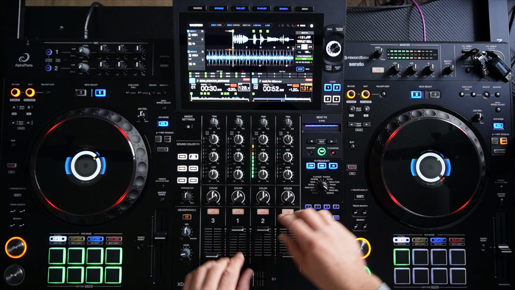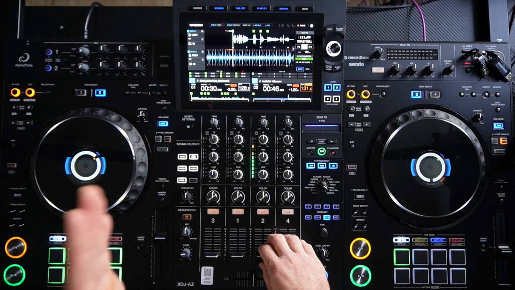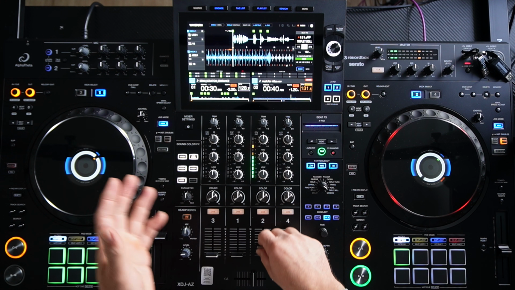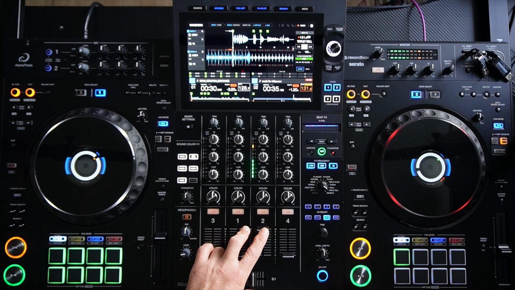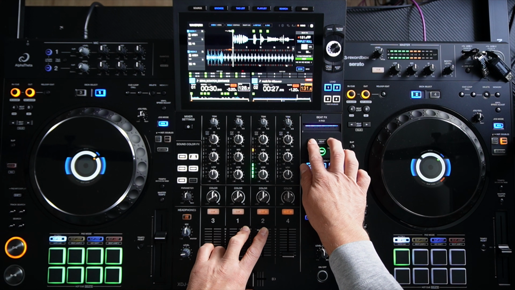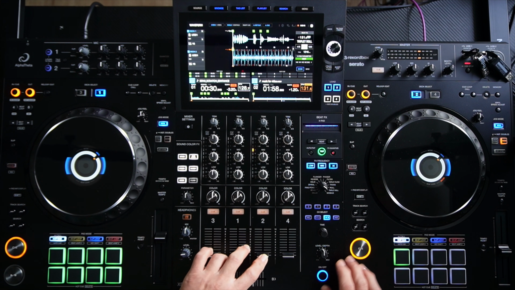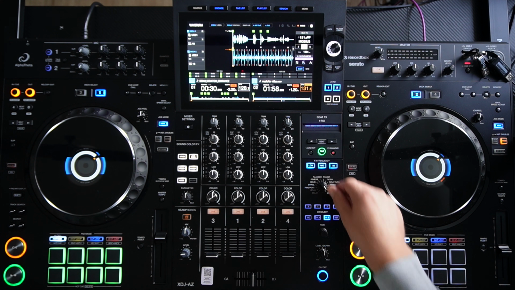And then we've got the triplet roll, which does the same thing, but instead of having it on divisions of 16th of a beat, it's now on the triplet grid. So it's on a third of a beat rather than a quarter of a beat. So there you have it, right? Pretty cool stuff, huh? And then we got our Mobius effect.